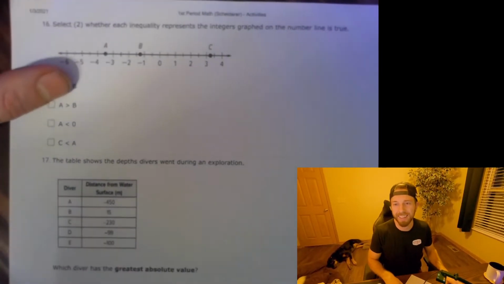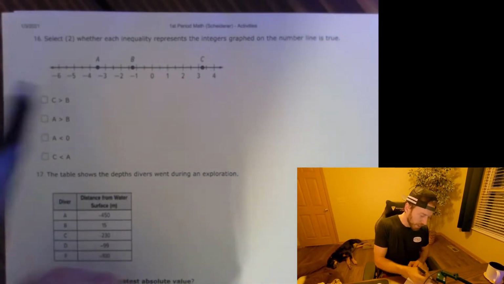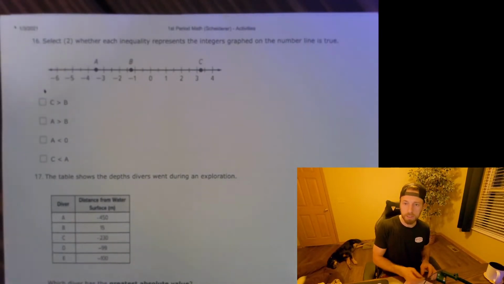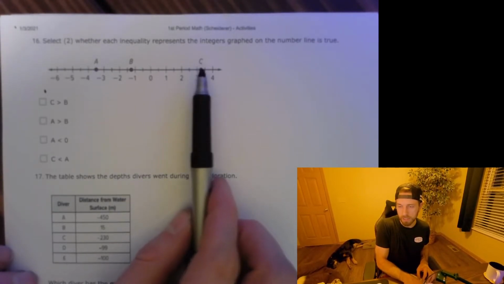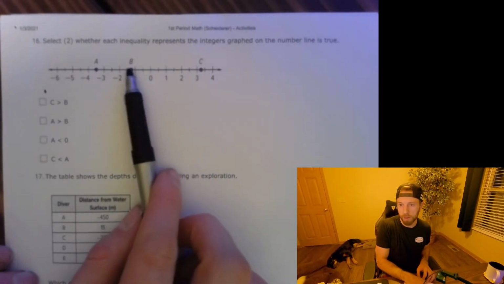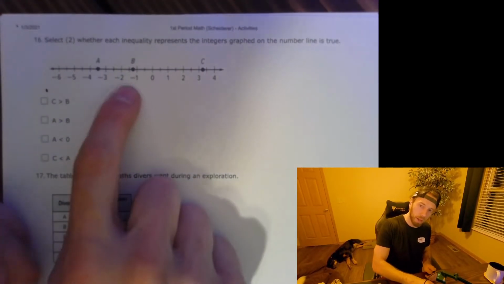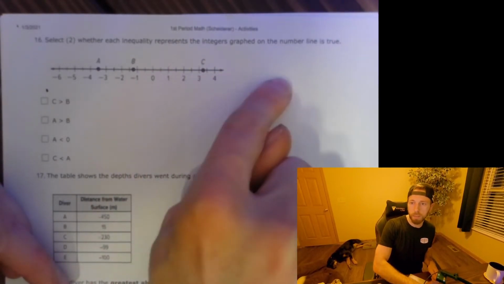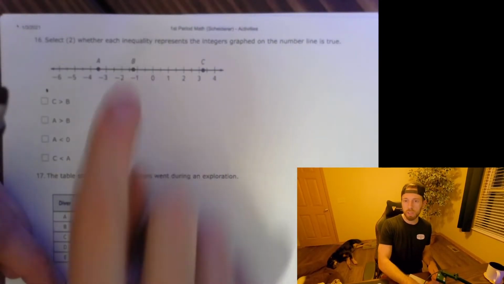Number 16, select whether each inequality represents the integers graphed on the number line is true. This one was kind of tricky for some of us, but we're just going to read through each one of these statements and see if it's true. C is greater than B. Wherever C is, it looks like it's in between 3 and 4 here. Is that spot bigger than where B is? Depending on how a number line works, whatever's further to the right on the number line is always bigger. So 1, 2, 3, 4, see how the numbers are getting bigger going this way? So C is definitely bigger than where B is. So yes, this is a true statement.